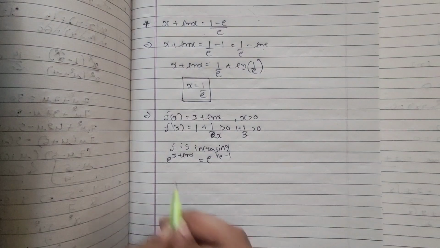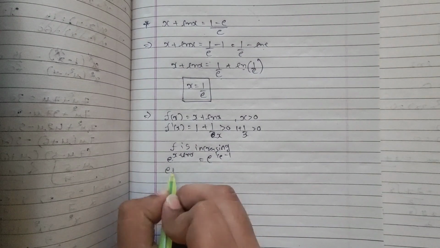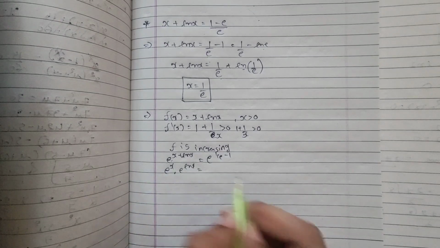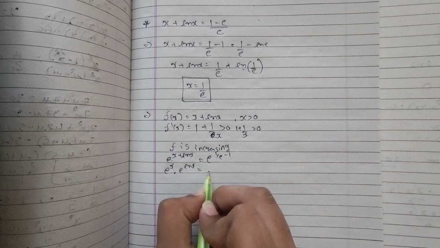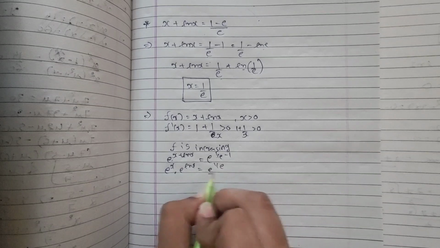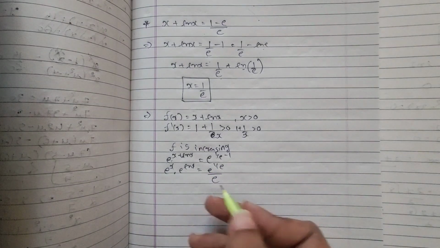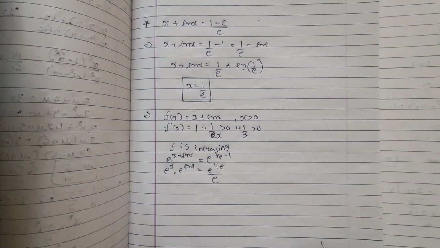So now what will happen? If I separate this whole two terms, then e raised to x into e raised to ln x, agree? And instead of 1 by e minus 1, I can write e raised to 1 by e divided by e, right? Because e raised to minus 1 will come into the denominator, so it will become only e, right? So I hope you got it.